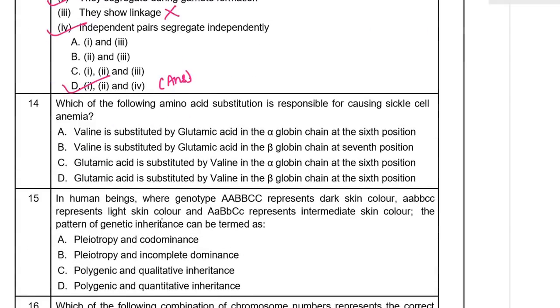Which of the following amino acid substitutions is responsible for causing sickle cell anemia? Sickle cell anemia is caused due to glutamic acid substitution by valine in the beta globin chain. You have to be careful, it is not alpha, it is the beta globin chain, at the 6th position.